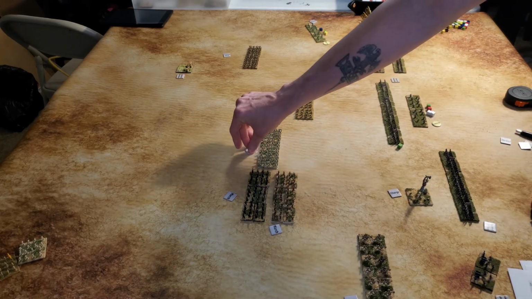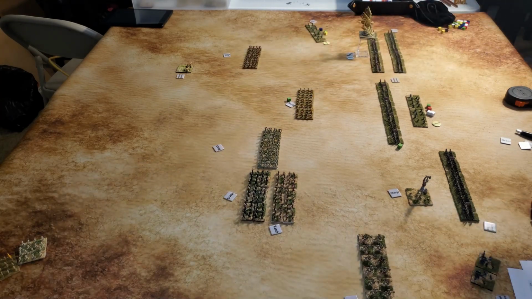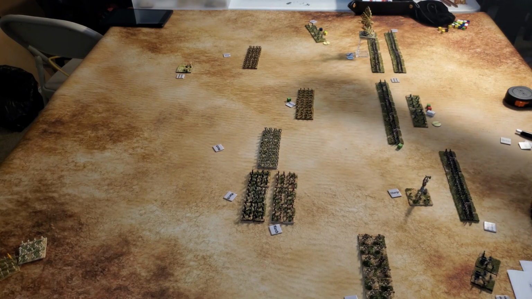All right, that is it for march orders and missiles. Now we're going to go to hand-to-hand, and again, even though this dragon is right there, he's still flying, so he's not actually in hand-to-hand combat. So now we're going to go on to second missiles.